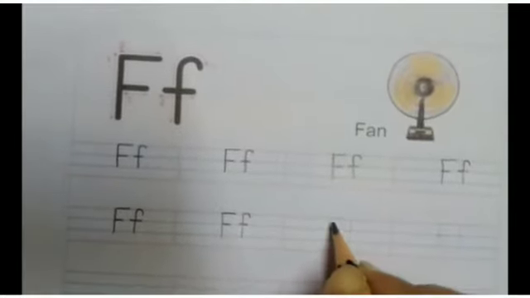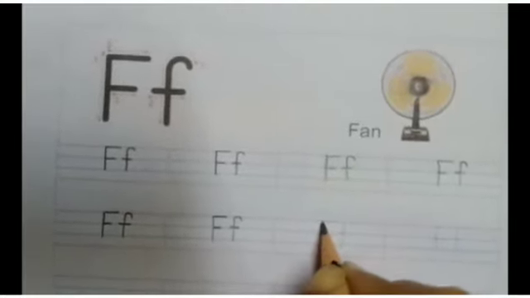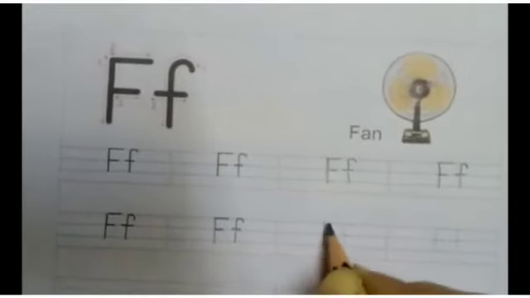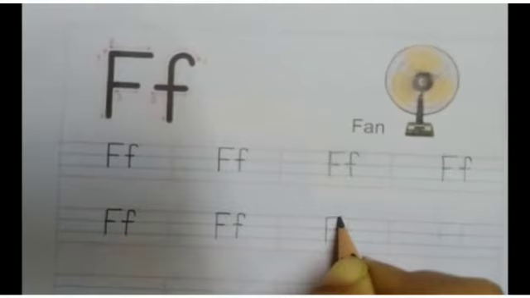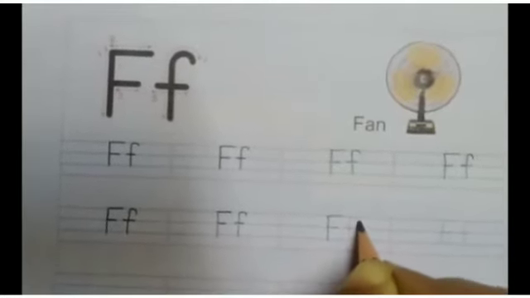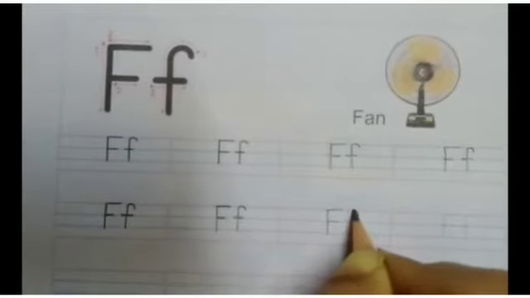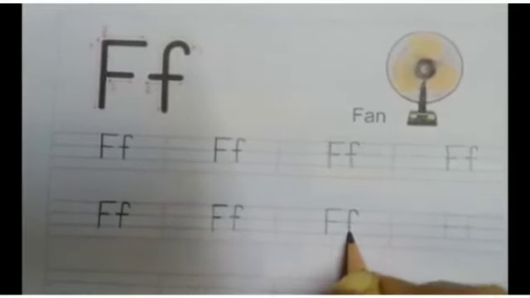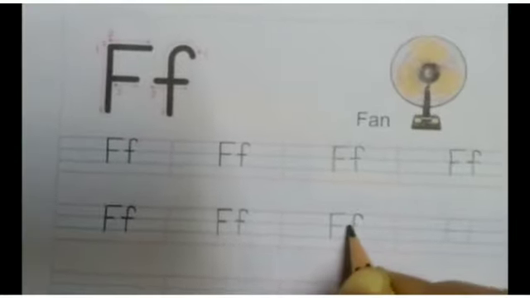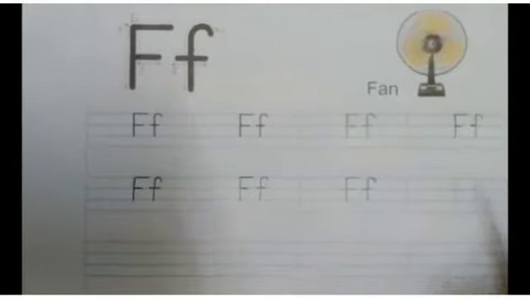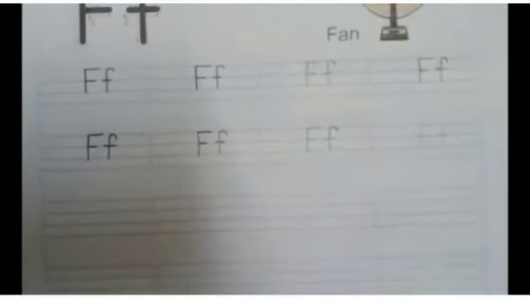For capital F, make a standing line from first red line till second blue line. Then make a big sleeping line on first red line and small sleeping line on first blue line. For small f, make a curve, touch the first red line and come down straight till second blue line and make a sleeping line on first blue line. Small f.